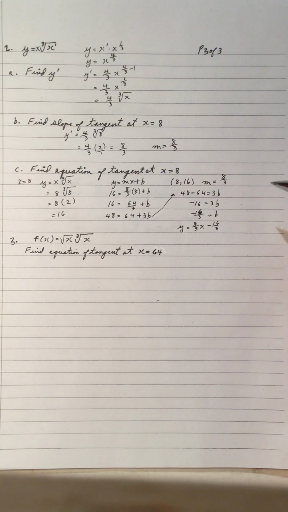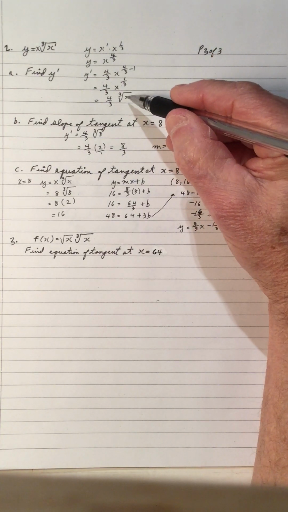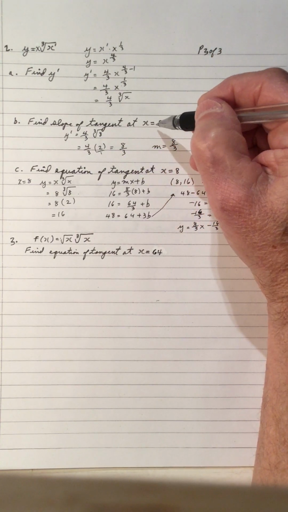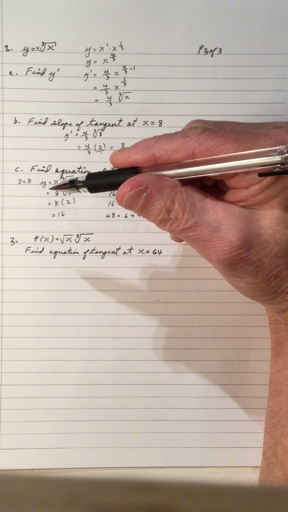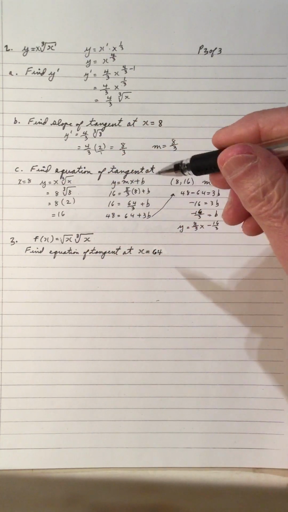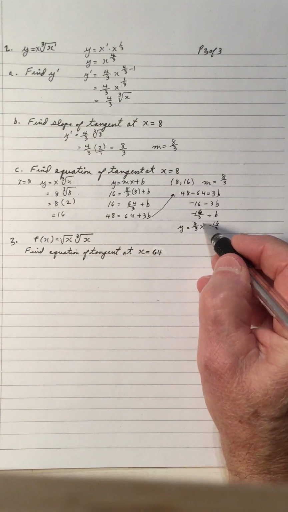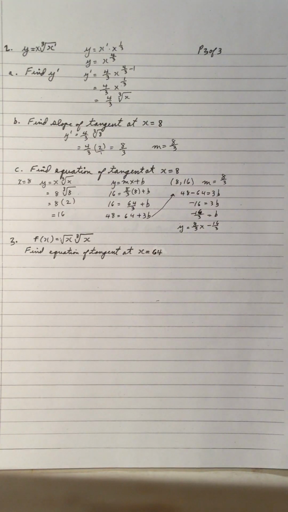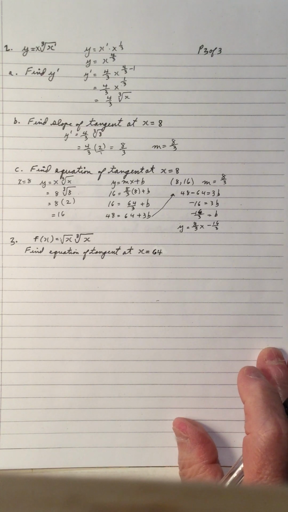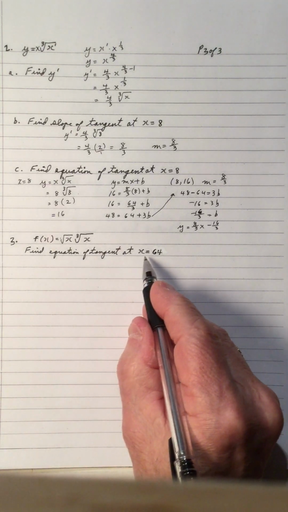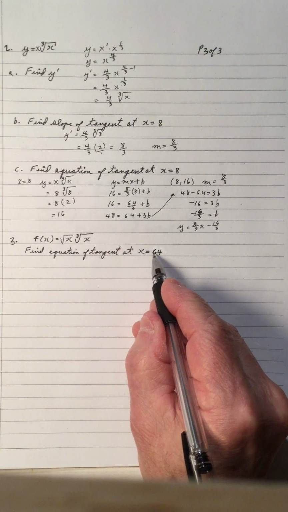So same pattern all the time again, is getting the derivative and subbing in the value of x in, and then finding the point where this occurs at, which is 8, 16, and the slope, work out y equals mx plus b. And one more, which is a little bit different. Find the equation of the tangent at x equals 64.